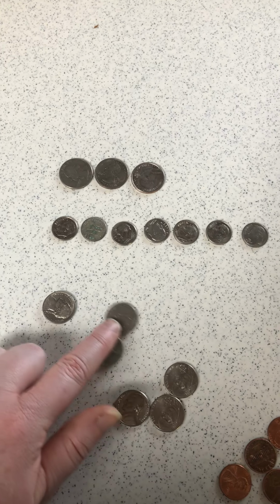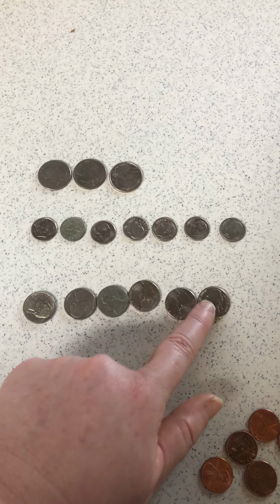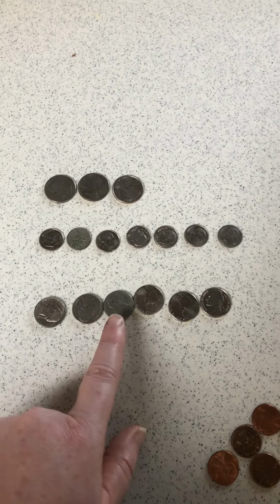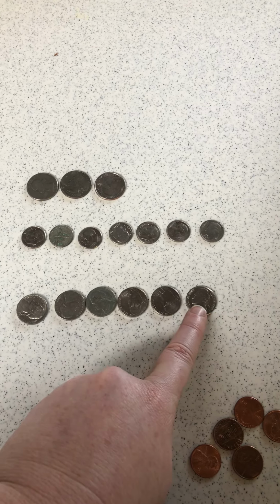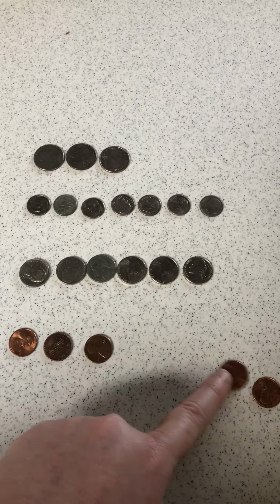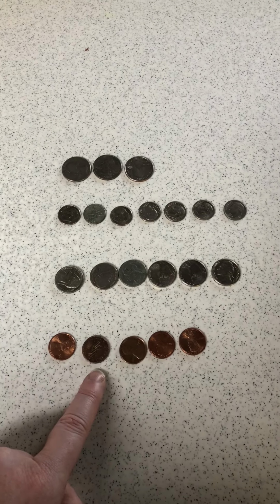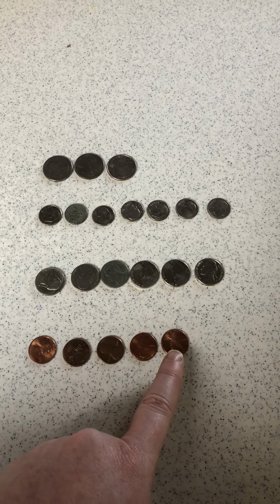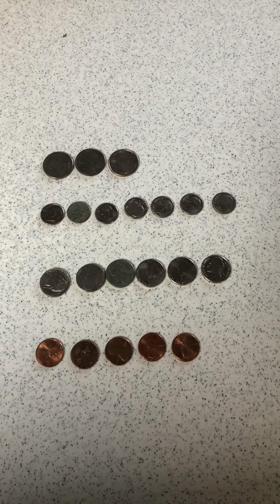Remember, nickels are by fives. So we're at 145. Now we're going to count by fives. 145, 150, 155, 160, 165, 170, 175. And now we have our pennies. We're counting by ones. So we're at 175, 176, 177, 178, 179, 180. Wow, that's pretty cool.